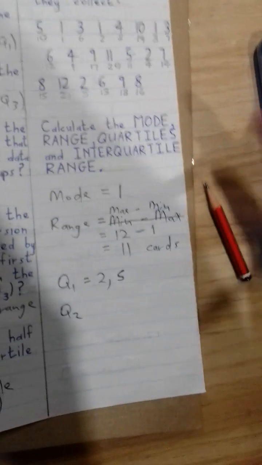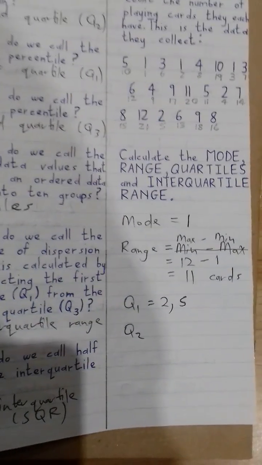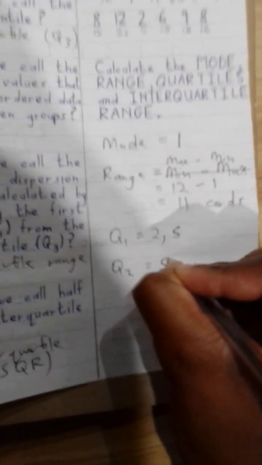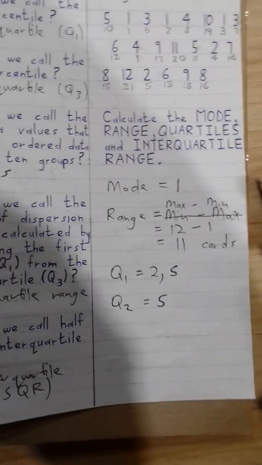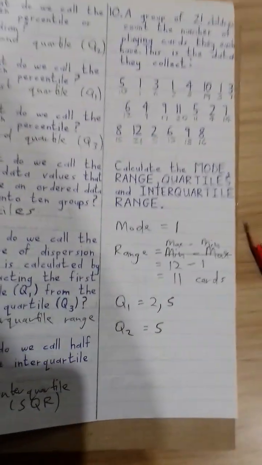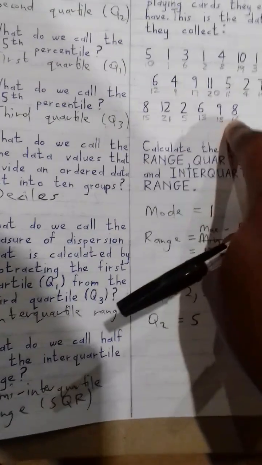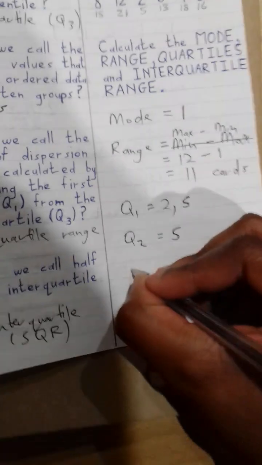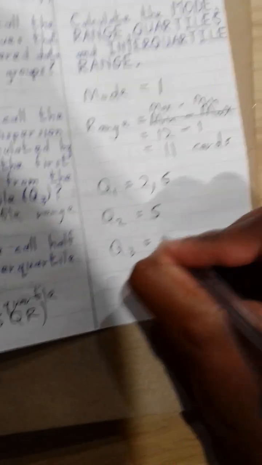Q2 is half times n plus 1. Number 11, it's 5. Q3, it's 3 over 4. So 16.5 between 16 and 17. 16 is 8, 17 is 9. 8 plus 9 is 17. Over 2, it's 8.5.